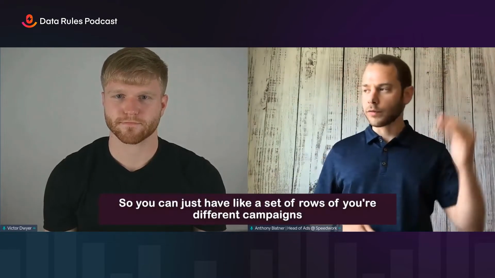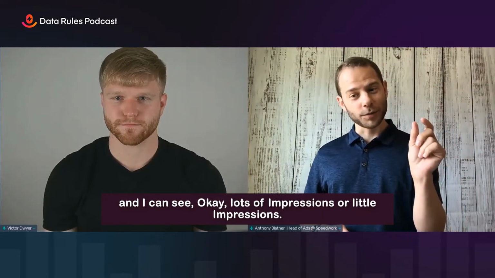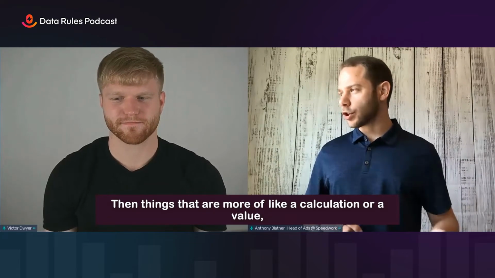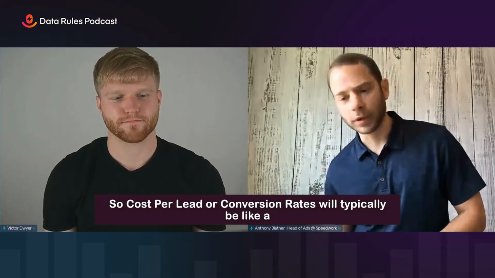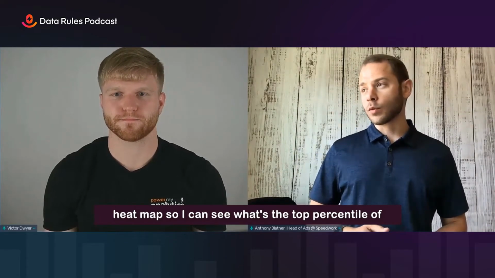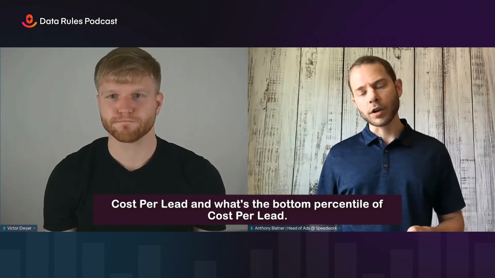So you can have a set of rows of your different campaigns or your different demographics, and I can see, okay, lots of impressions or few impressions. And then things that are more of a calculation or a value, I'll do more heat maps for that. So cost per lead or conversion rates will typically be a heat map, so I can see what's the top percentile of cost per lead and what's the bottom percentile of cost per lead.